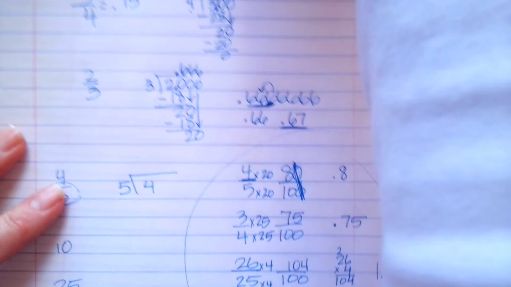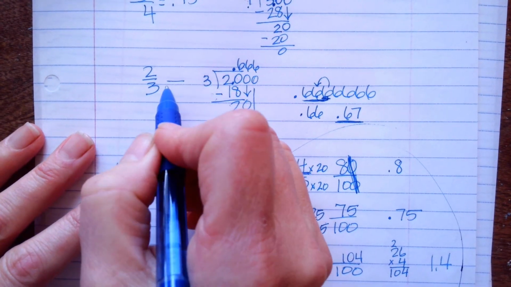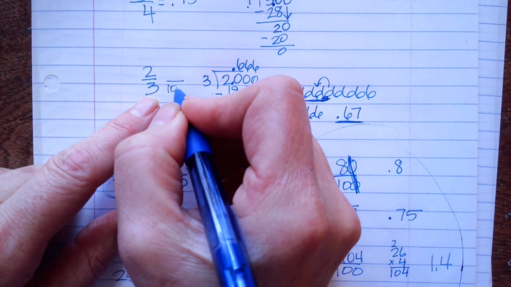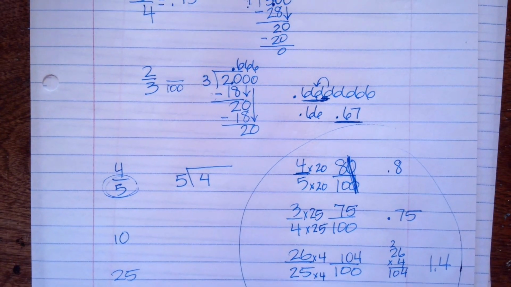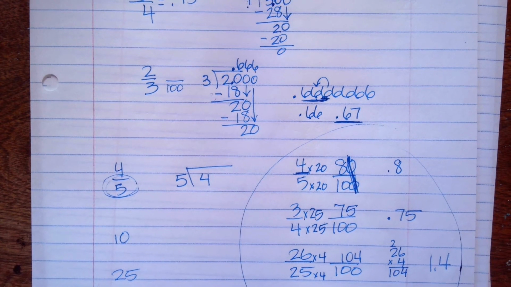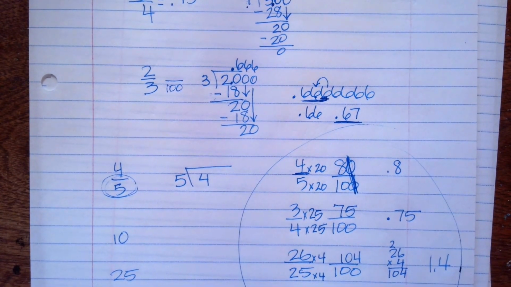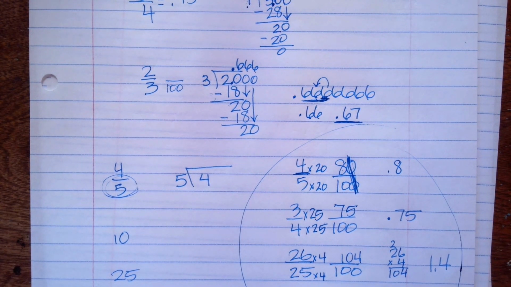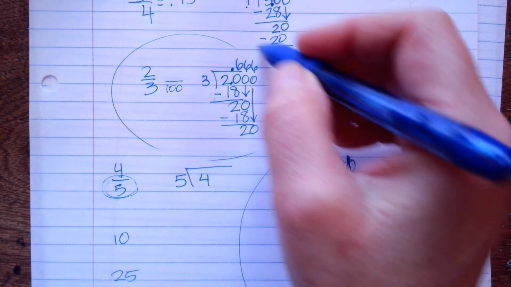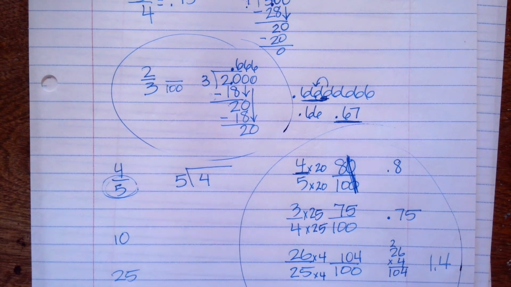But the reason why I showed you this way is once in a while, we cannot make a 3 into a 10 or a 100. So what would you do if she gave you something like 6 or 3 as a denominator? We cannot put that as 100 or a 10. So you have to know how to do this. She may not give it to you, but it's a second way to do it that is not as easy for some kids. So you can pick either way to do it.